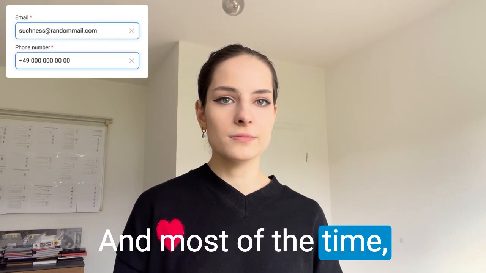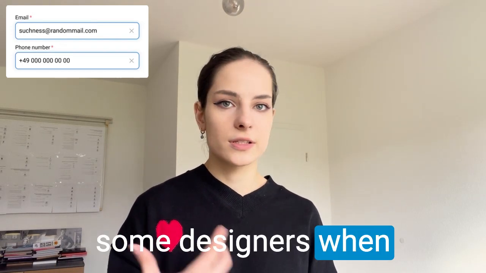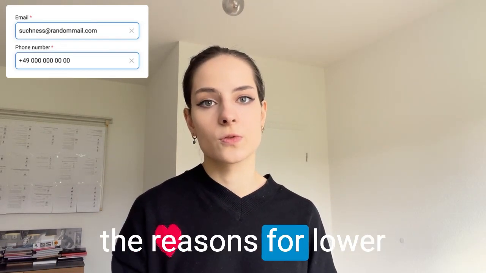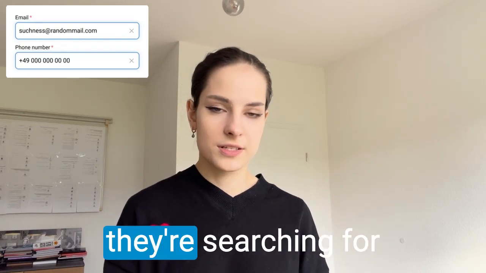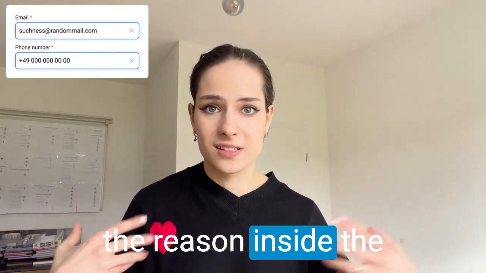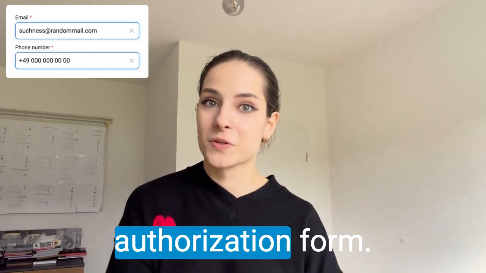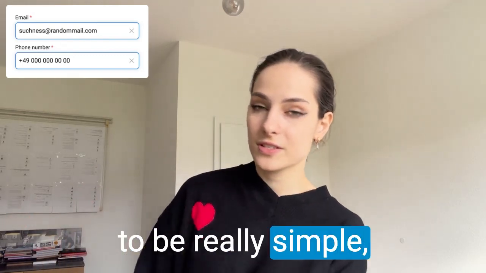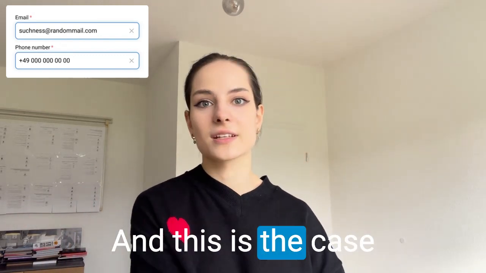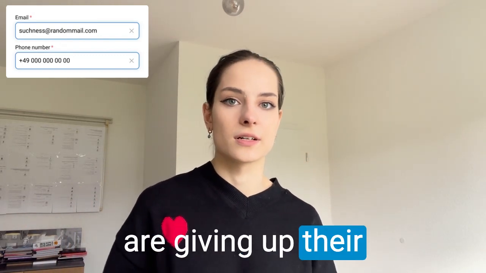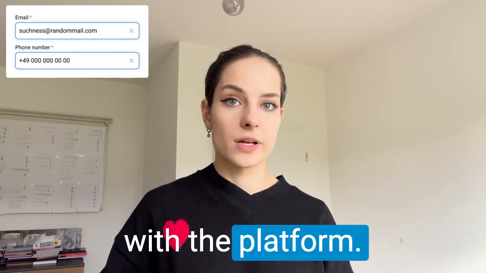Most of the time, some designers, when trying to understand the reasons for a lower conversion rate, search for the reason inside the platform. But they forget about the authorization form that is supposed to be really simple, but it's not. And this is the case when users give up their communication with the platform.